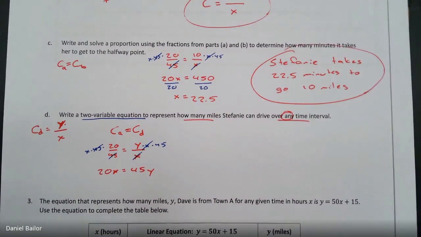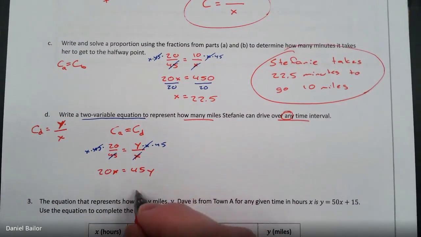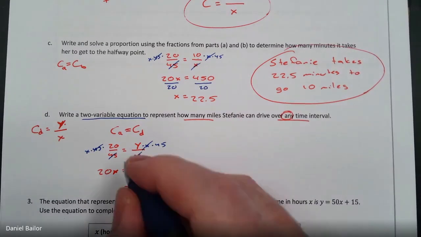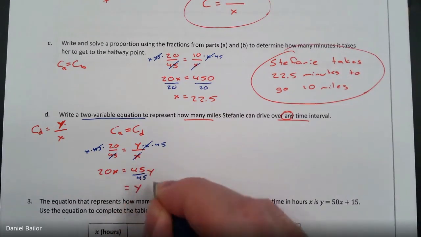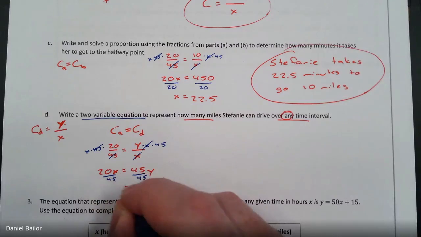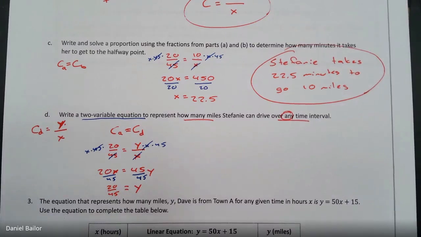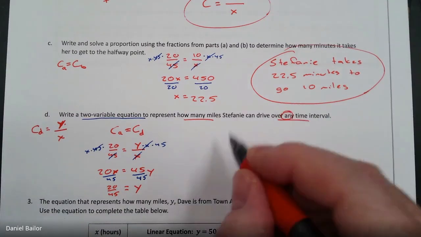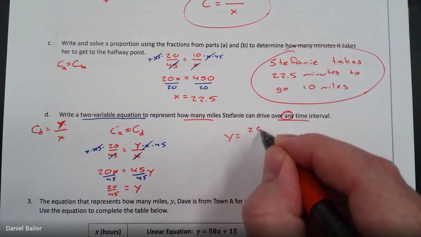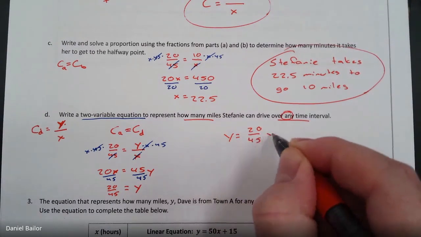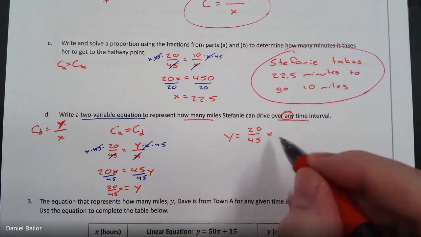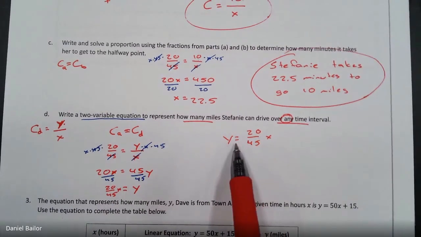But also remember that usually in math, people like just y equals something. So we're going to divide by 45 to isolate the y. So we get y equals 20 over 45x. Now you might have gotten that if you did it well. I forgot to keep the x. So that's our equation in two variables.